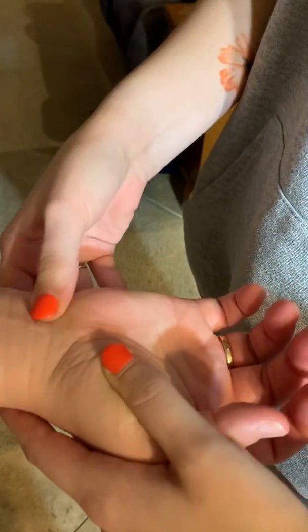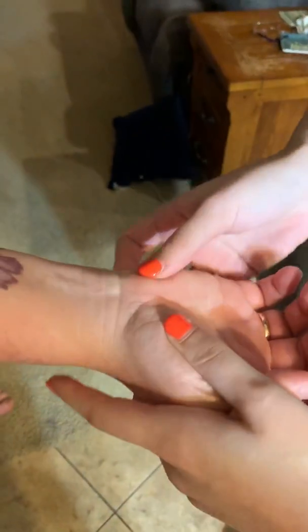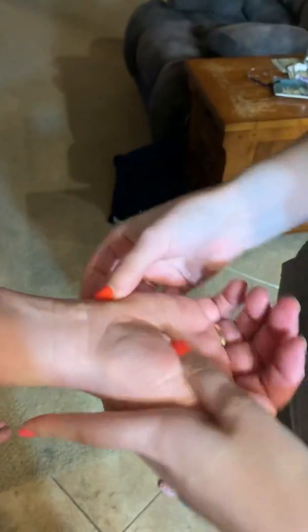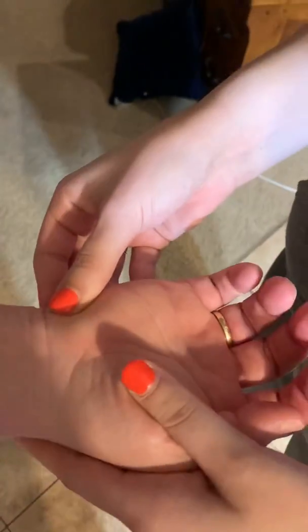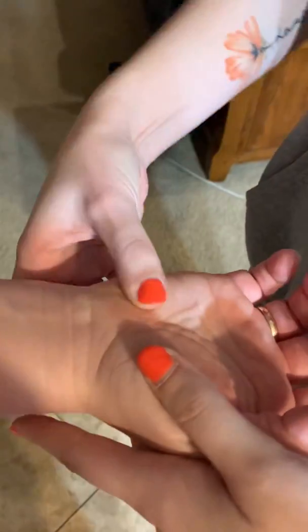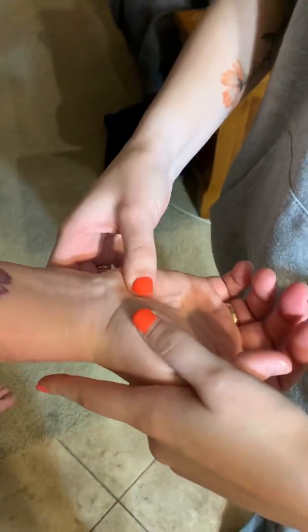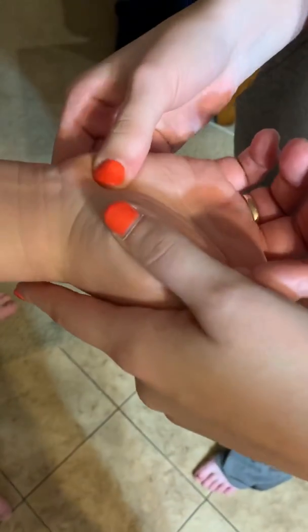bumpy round bone is the pisiform. And then right underneath it, if you pinch it and deviate the wrist, you can feel the trapezium, or the triquetrum. And then if you go distal from the pisiform, right here is the hook of the hamate.